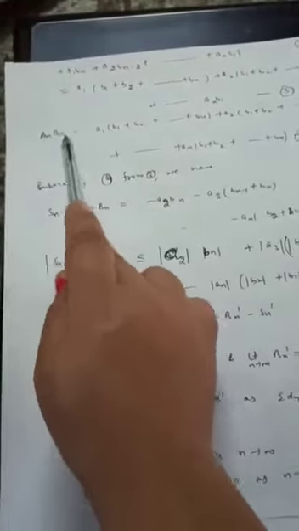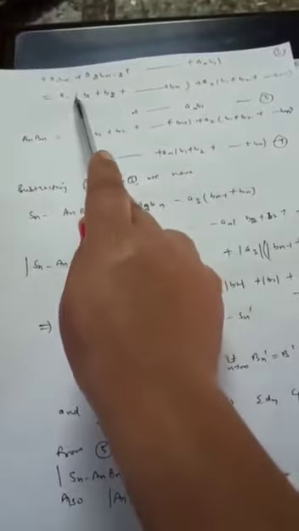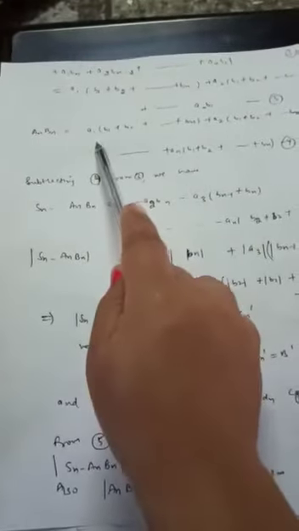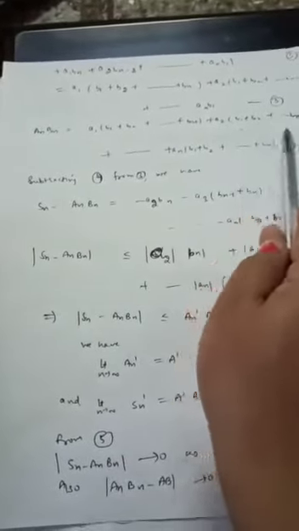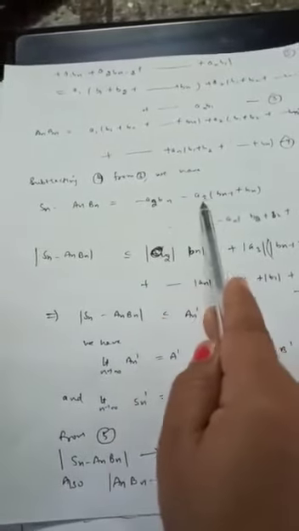So the left side is Sn minus An Bn, and on the right side this cancels, this cancels, and we get minus A2 Bn. Similarly minus A3 Bn minus 1 plus Bn, and minus An B2 plus B3 plus up to Bn.